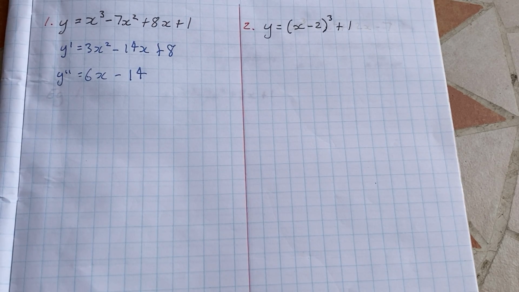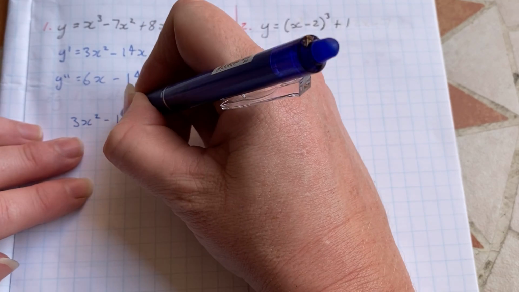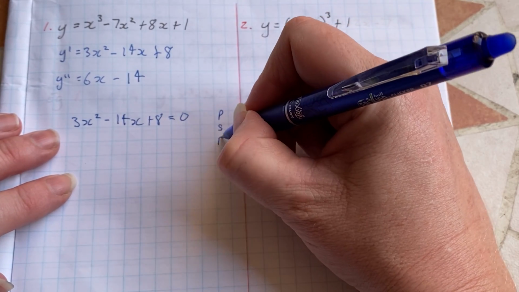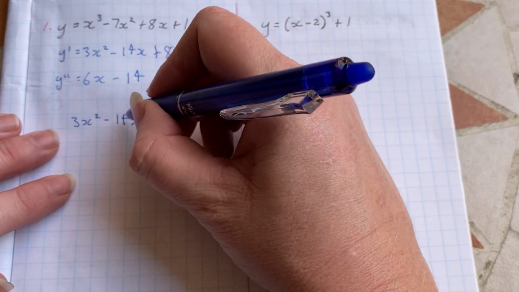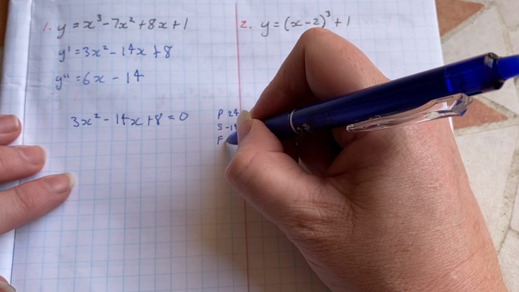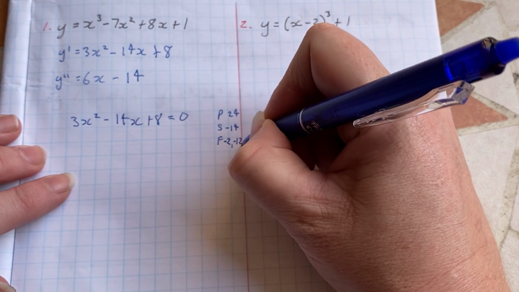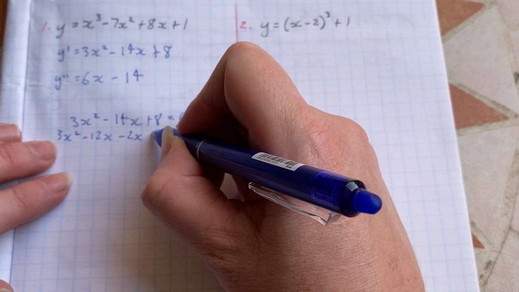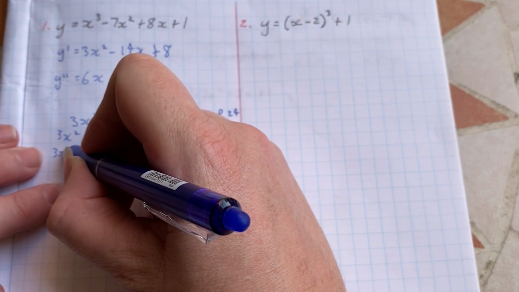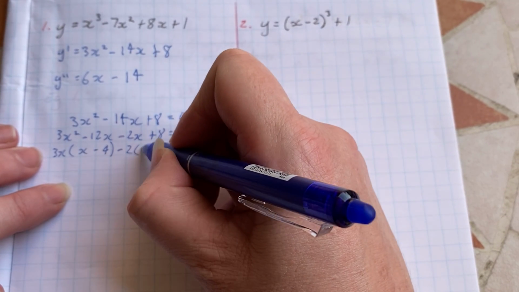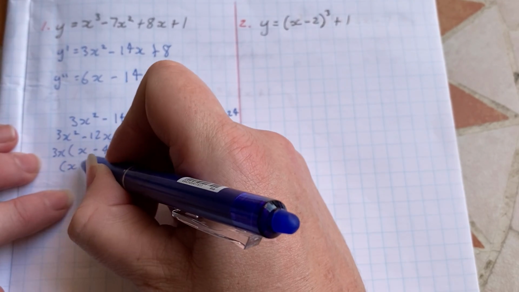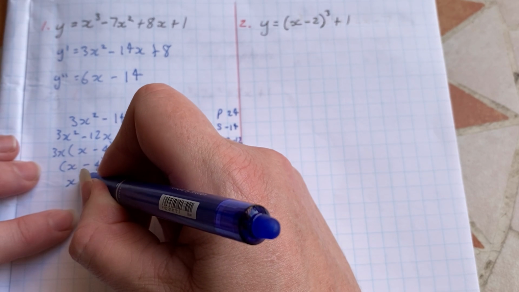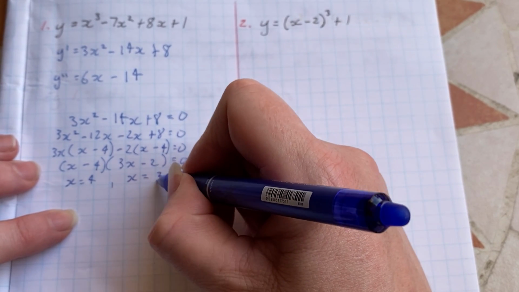Now, we want to know stationary points. So what we want to do is find where the first derivative is equal to 0. Now, that's a non-monic quadratic, so let's PSF. So the product is 3 times 8, 24. The sum is negative 14, which means the factors, pause if you want, work them out yourself, negative 2, negative 12. So 3x squared, split the minus 14 into minus 12x minus 2x plus 8 equals 0. Factorize the first pair, so 3x times x minus 4, minus 2 times x minus 4 equals 0. X minus 4 is common, we'll put it out the front, leaving 3x minus 2 equals 0. So the stationary points happen when x equals 4 and when x equals 2/3.